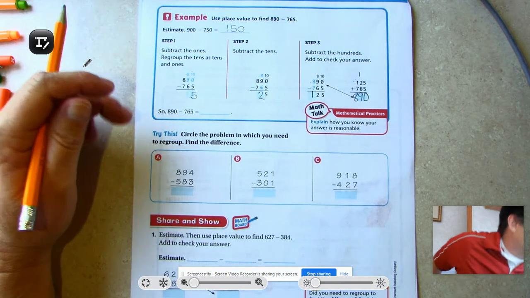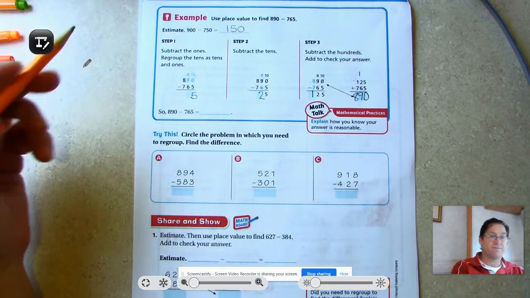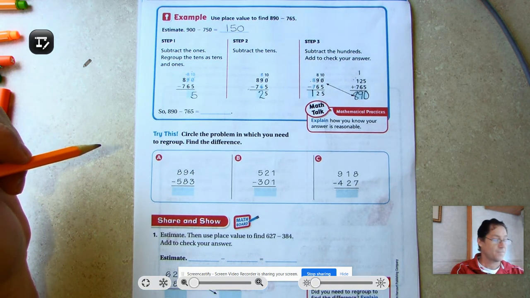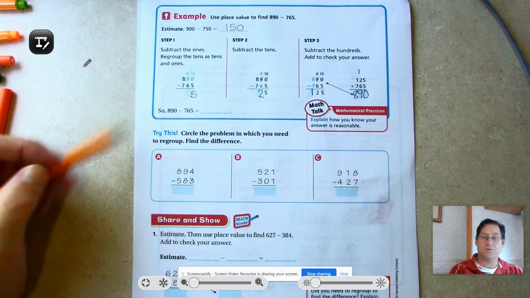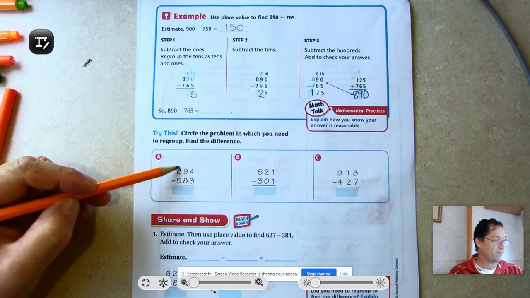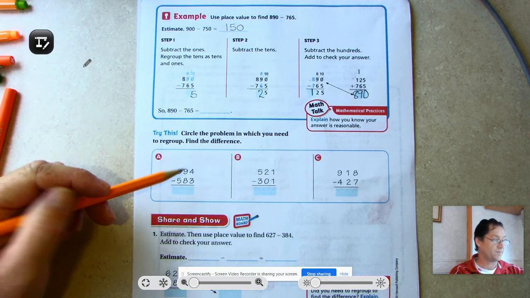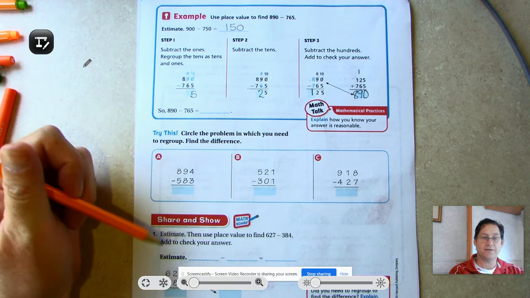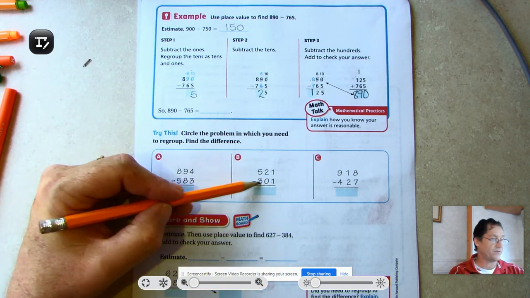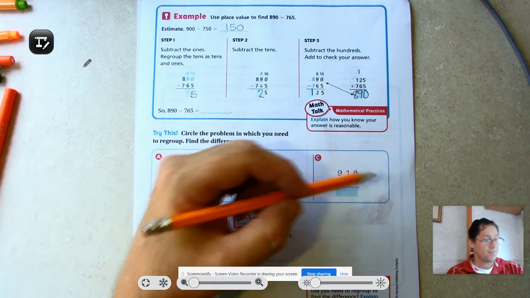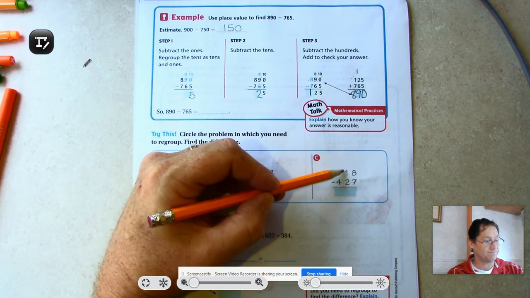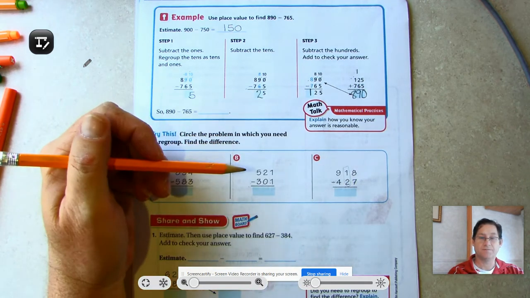Circle the problem in which you need to regroup. Find the difference. 4 take away 3, no need to regroup. 9 take away 8, no need to regroup. 8 take away 5, no need to regroup. 1 take away 1, no need to regroup. 2 take away nothing, no need to regroup. 5 take away 3, no need to regroup. 8 take away 7, no need to regroup. 1 take away 2. Here we are going to have to regroup.